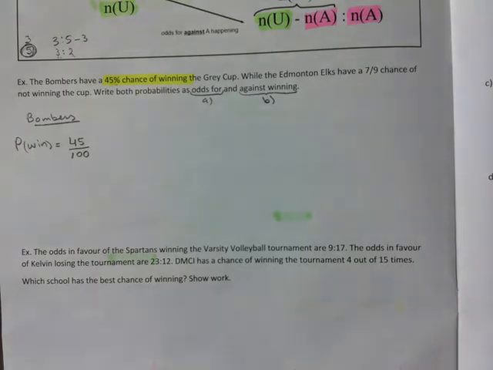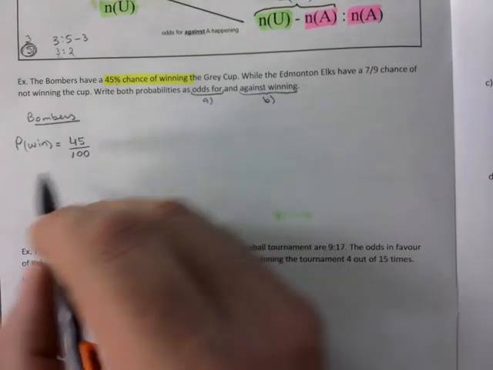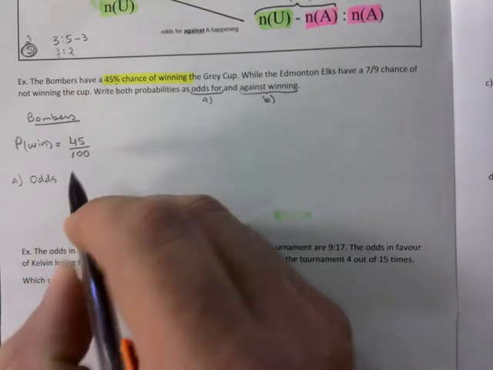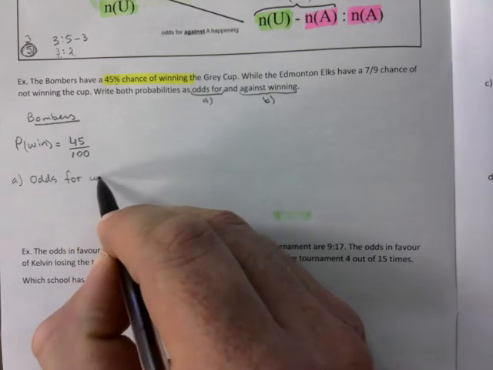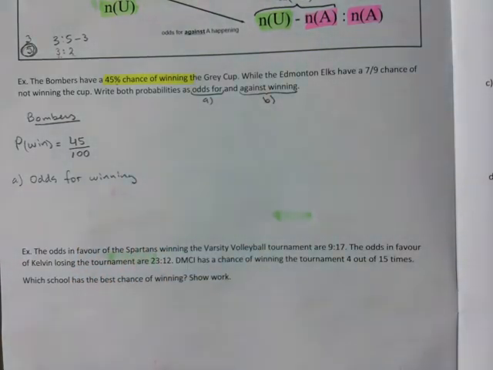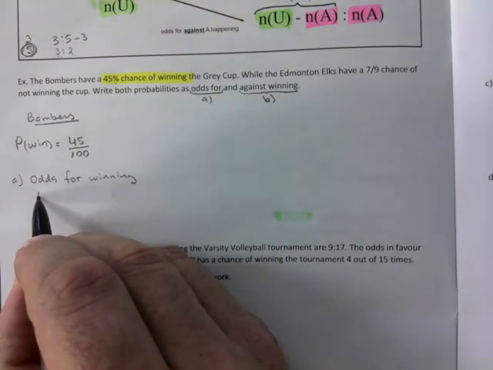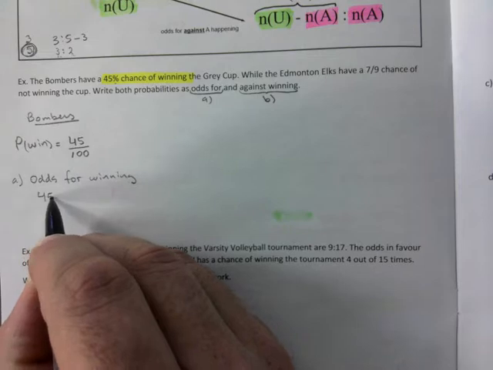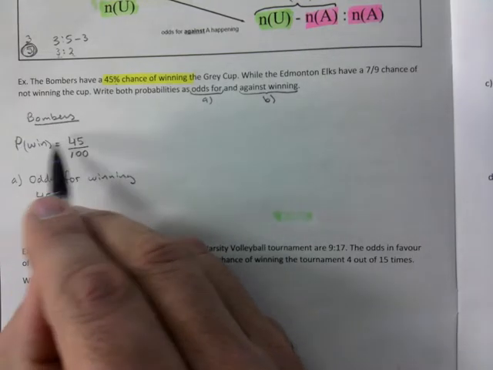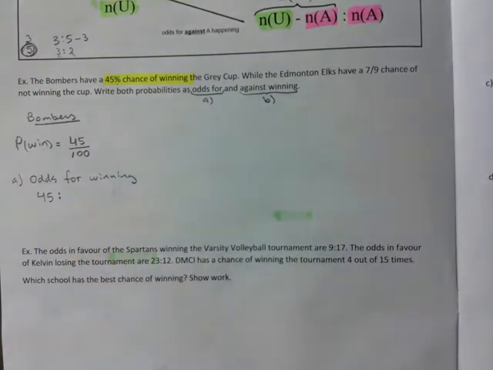Well, maybe it'll make it easier because this looks like a fraction now. So odds for winning, or of winning, the same thing. What would you do there? We would take the 45 because that's the number of wins based on the probability. That's the win.